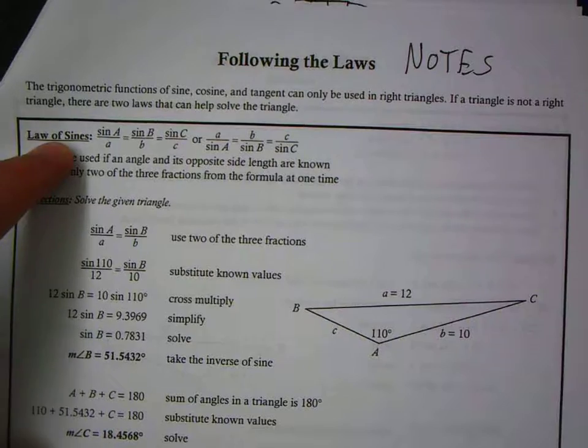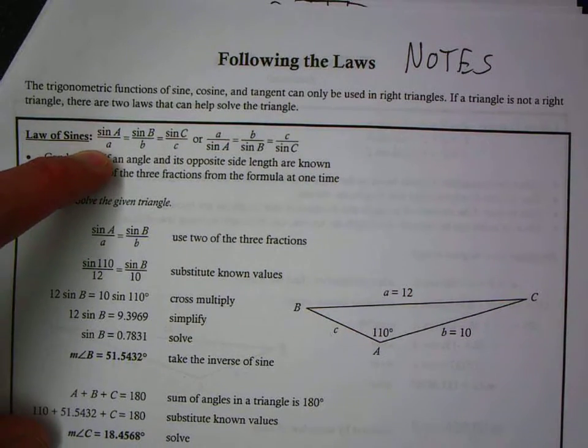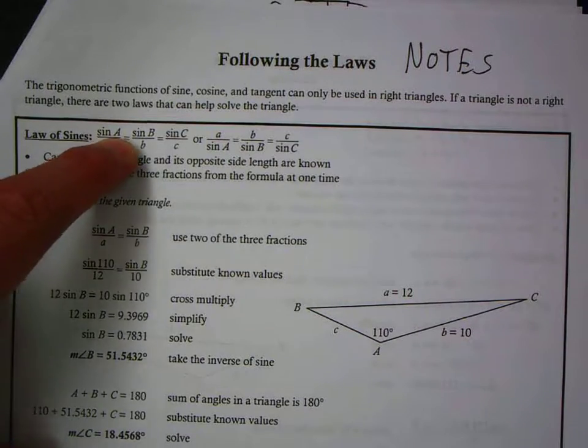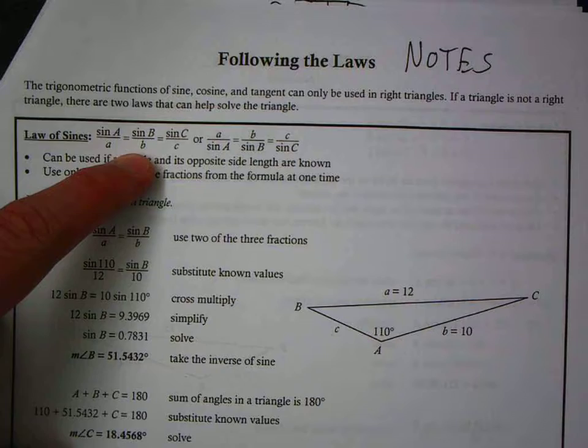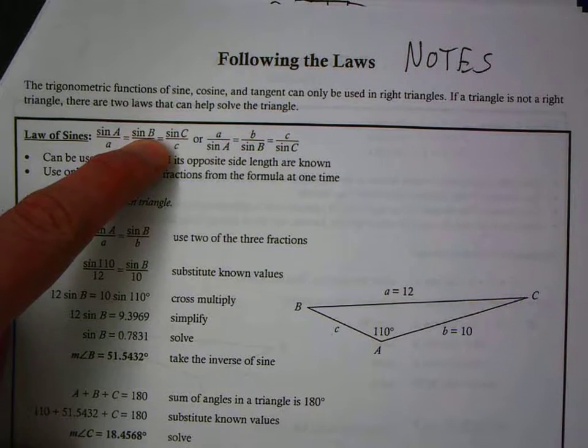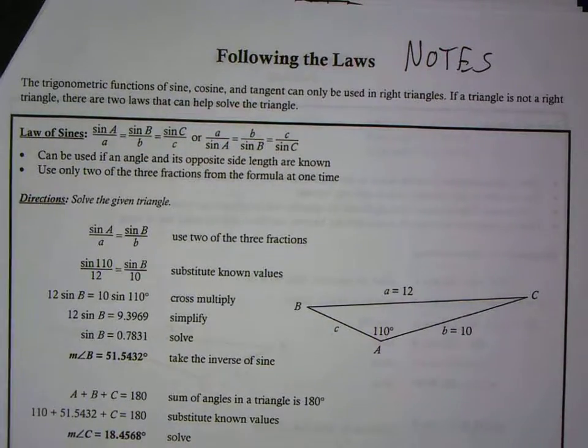One is called the law of sines, which says if you take the sine of A and the side across from it, that equals the sine of the angle B divided by the side across from that, which equals the sine of angle C divided by the side across from angle C. So there's one formula to use.